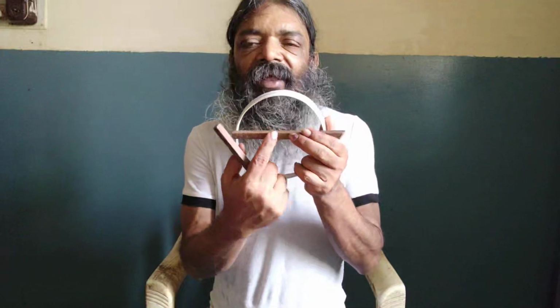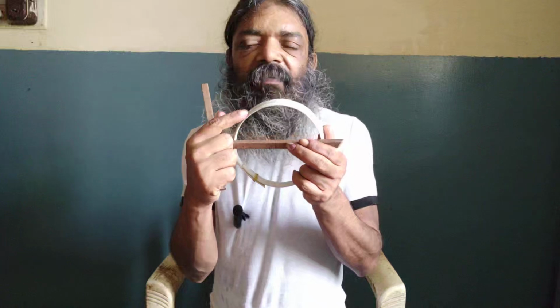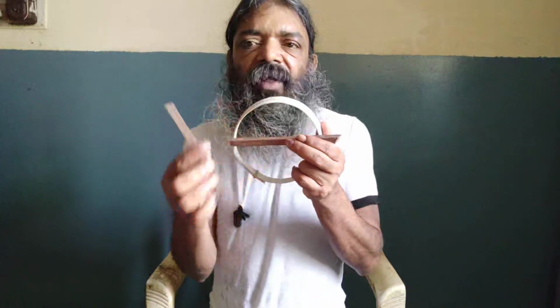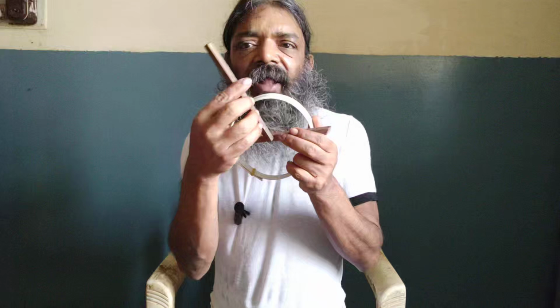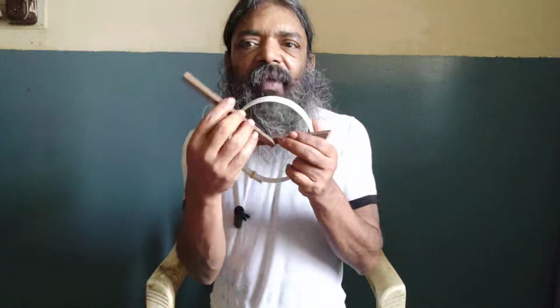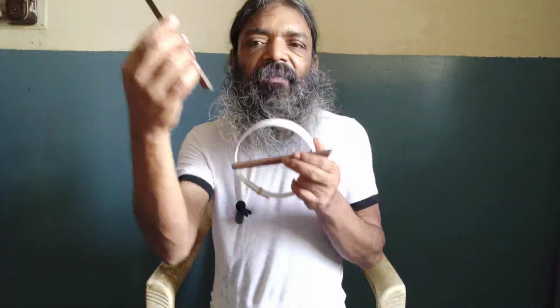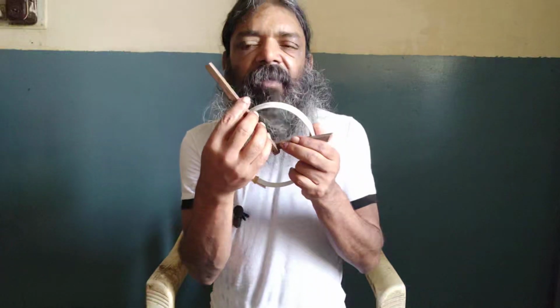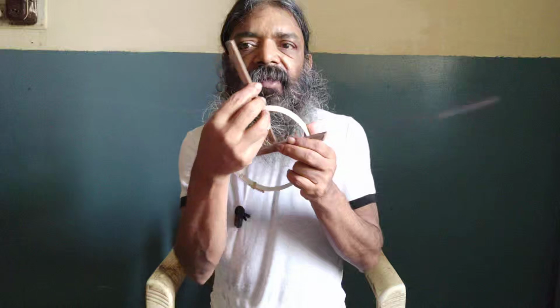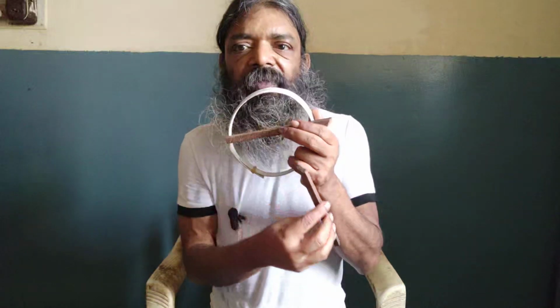Okay, if this is the origin, this is point P1 and this is point P2. What is P1 plus P2? P1, P2, in between. This is P1 plus P2. What is P1 minus P2? This is P1, this is P2, then this is minus P2.